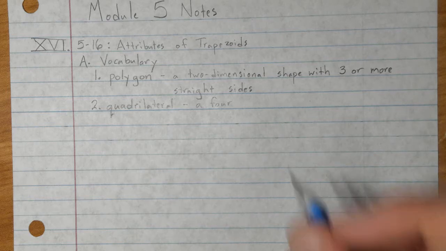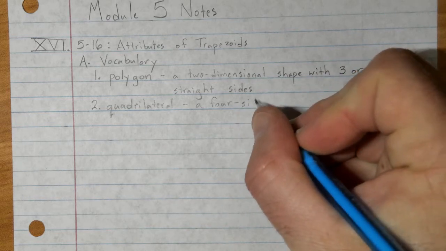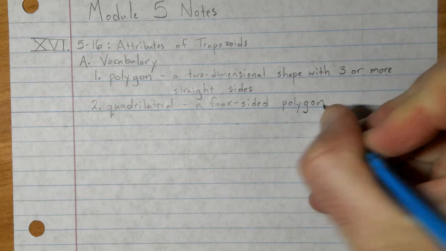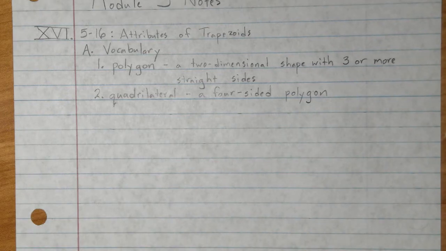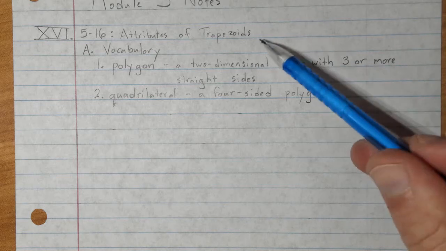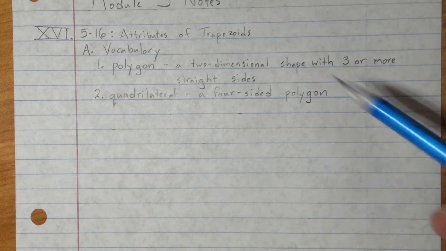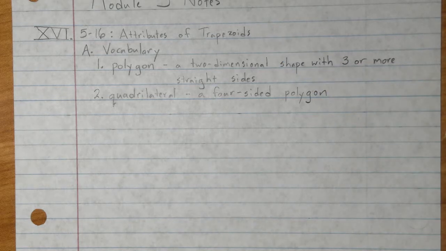Quadrilateral is a 4-sided polygon. Okay. Now we're going to be talking about some very specific 4-sided polygons. There are lots of them. Rectangles are, squares are, parallelograms are, trapezoids are. There are more. But for right now, again, this lesson is focusing mostly on the trapezoids.